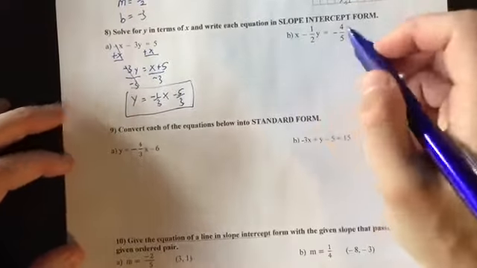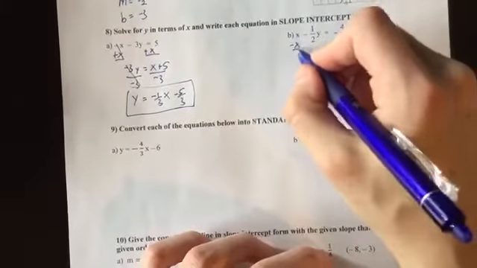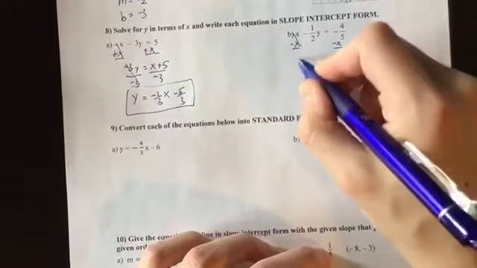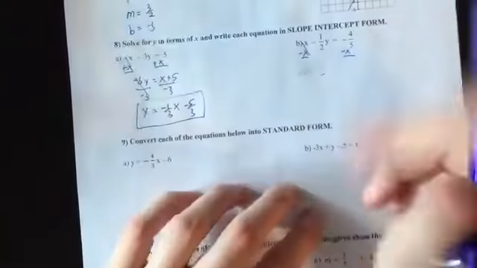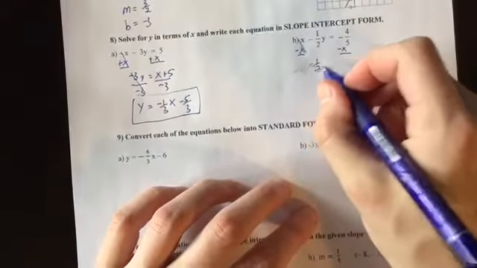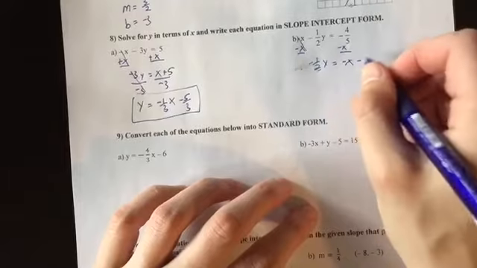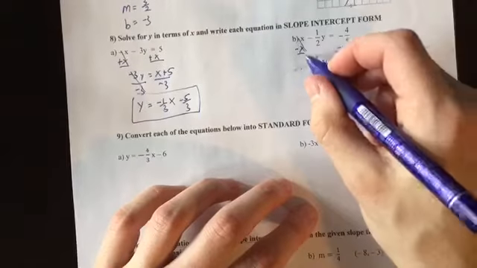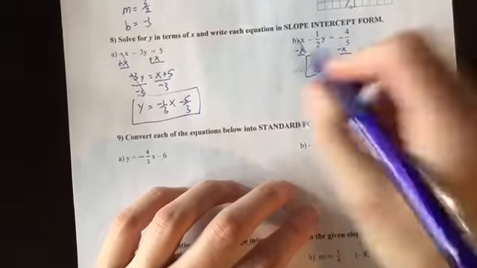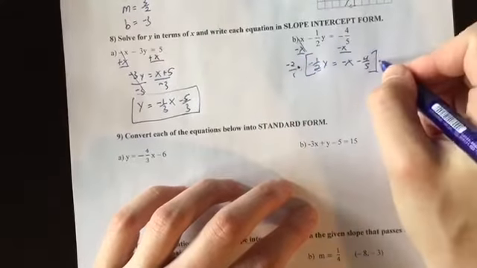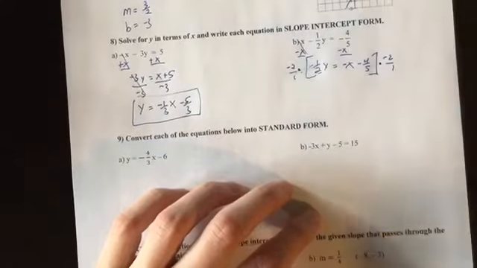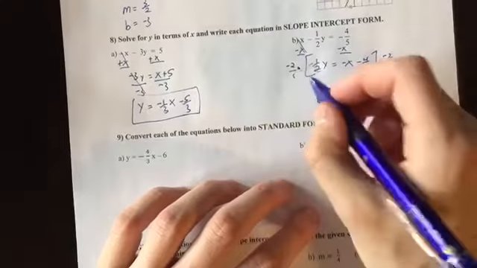Okay. B, we're going to subtract x from both sides. X minus 1/2, oops, sorry, that's not there. Let me go back there. So we've got -1/2 y equals -x minus 4/5. Now to eliminate that fractional coefficient, we're going to multiply by the reciprocal, which will be -2 over 1. Just the regular reciprocal, not the negative reciprocal. We're not talking about perpendicular lines.